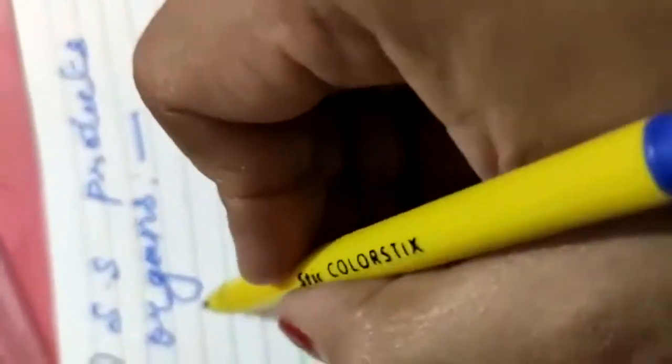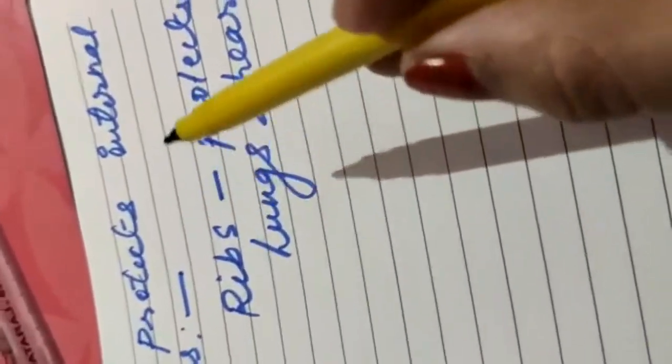Example, you have already learnt about ribs. In this chapter also you have learnt about the pairs of ribs and the importance of ribs. Ribs protect our lungs and heart.